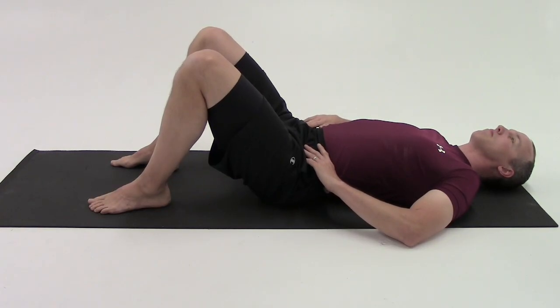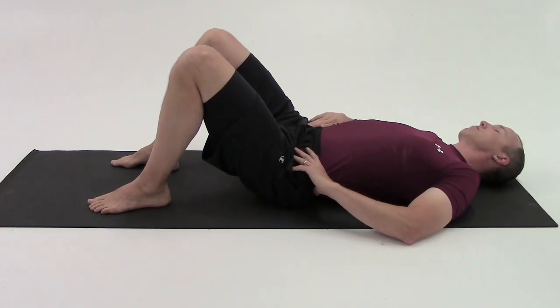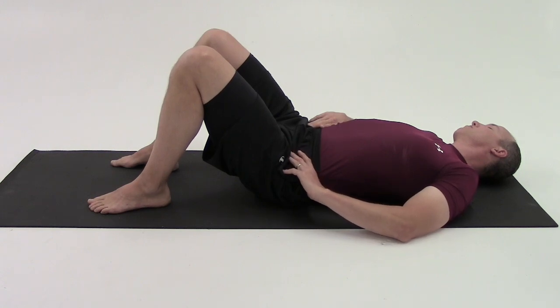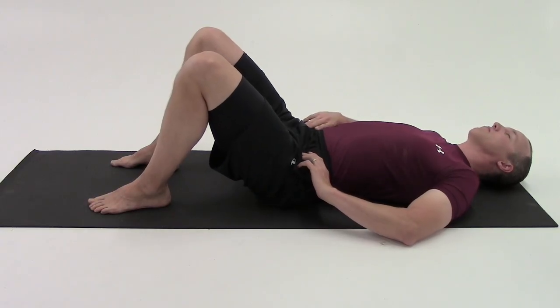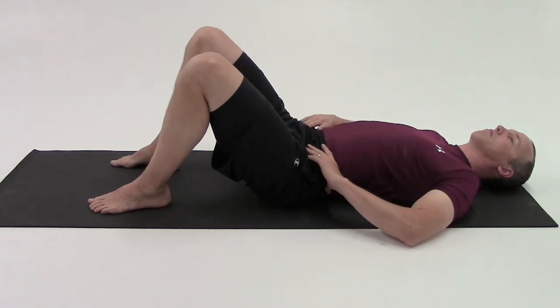Again, hike the right hip up to the right armpit, feeling that the left pelvis is dropping down towards the left foot, lengthening the left waist. Slowly release. Now, this time we're going to do the same thing, except we're not going to focus on hiking the right hip up.